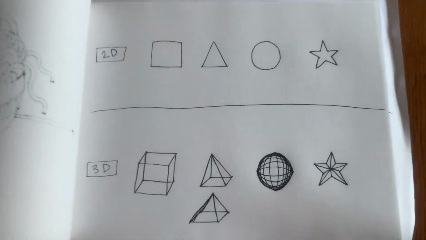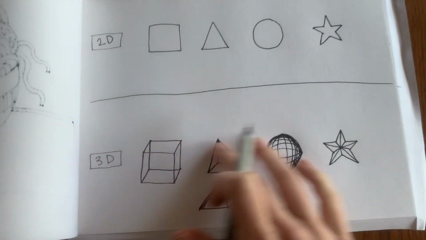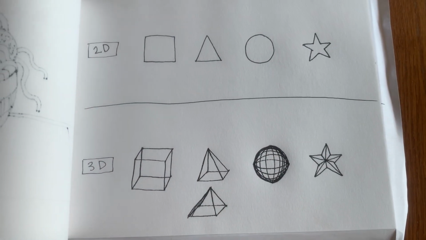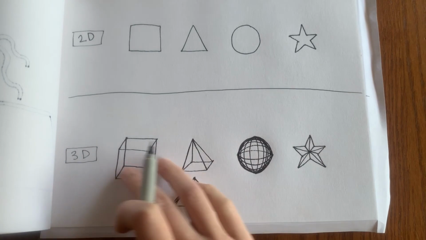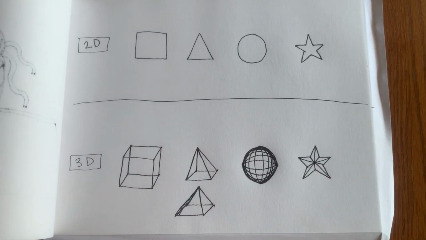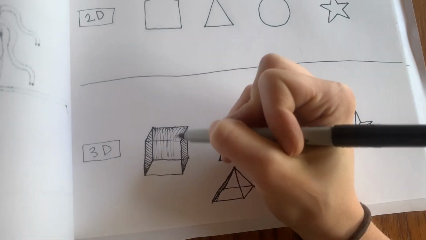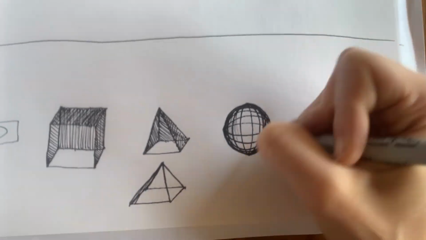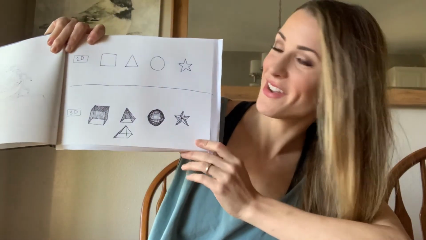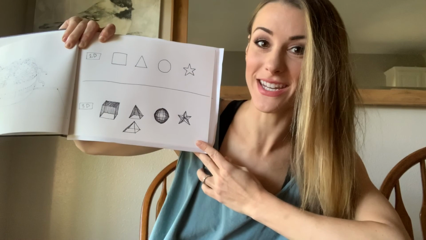Okay, so we have our 2D and our 3D shapes. Now, if you'd like, you can even go in and shade in your 3D shapes. All right, and there you have it, our 2D and our 3D shapes.